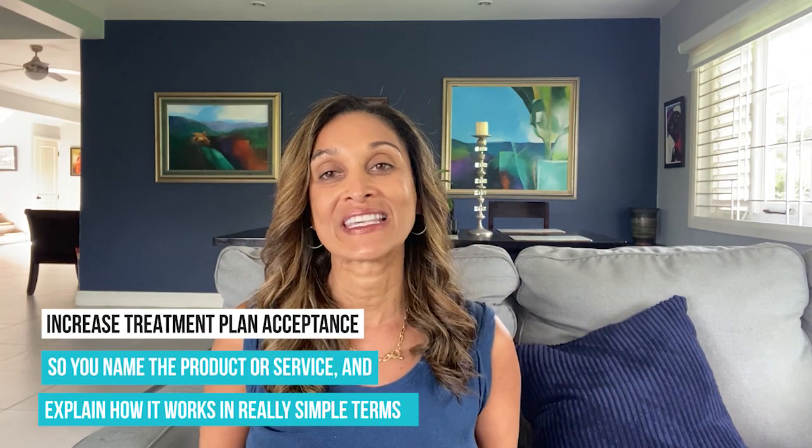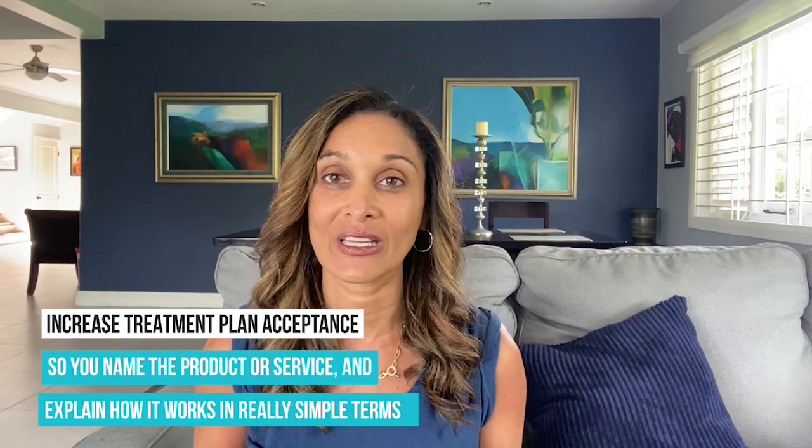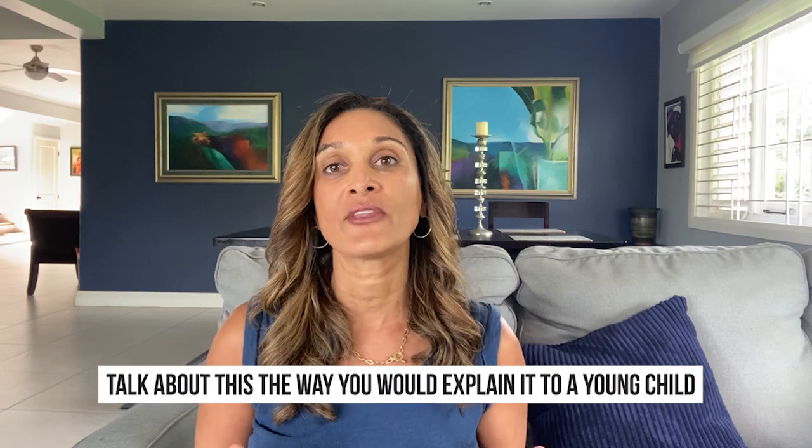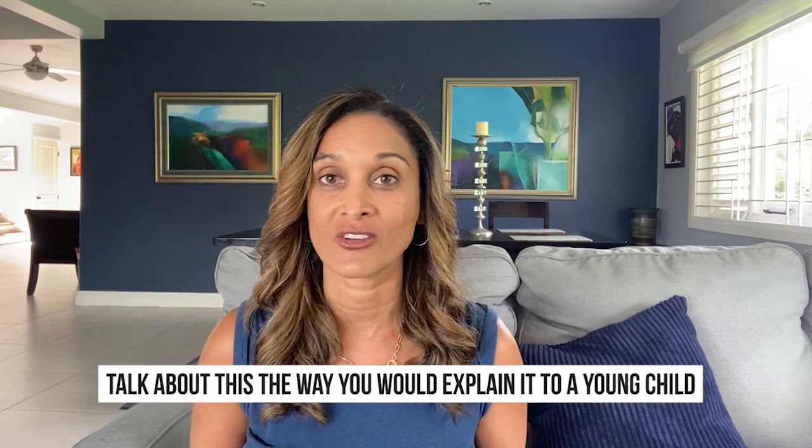But once the patient does say yes, go ahead and share that information. Now you can say, "Great. It's called a sealant. We just paint this special material directly onto the tooth so that food and sugar and bacteria can't get through. And that will significantly reduce the risk of cavities." So you name the product or service and explain how it works in really simple terms. Don't use any dental jargon. Don't overcomplicate things. Talk about this the way you would explain it to a young child.